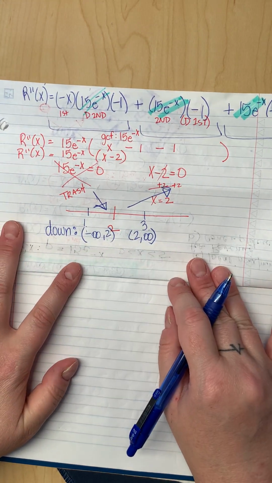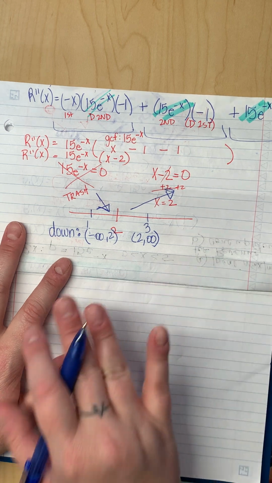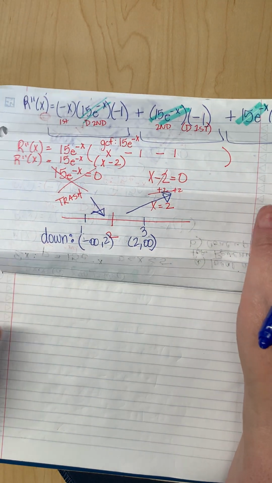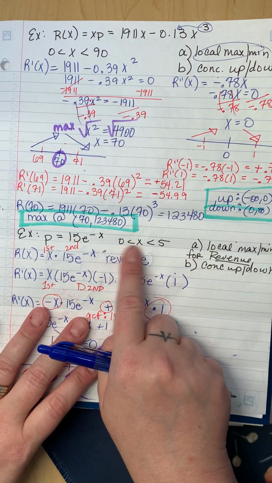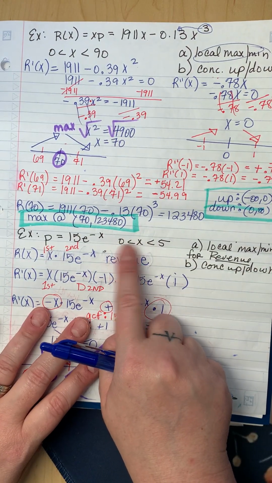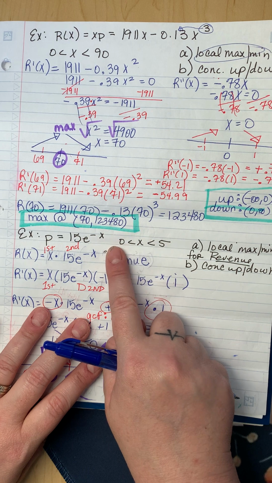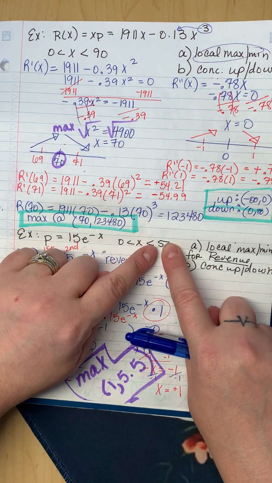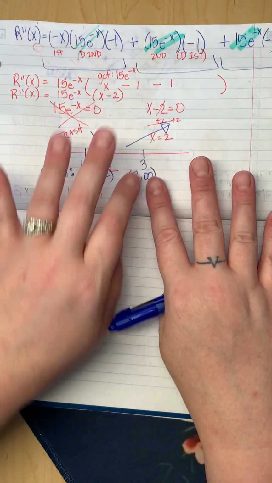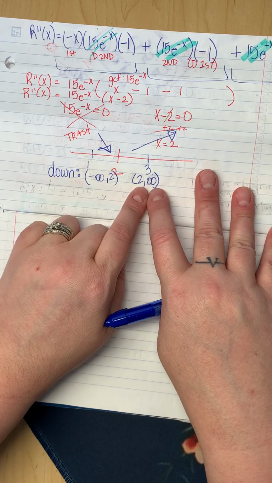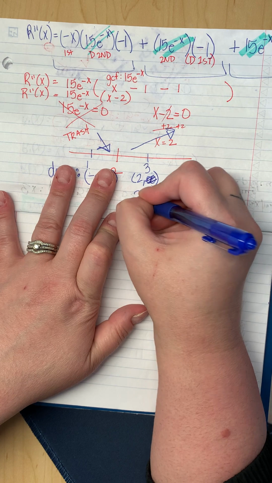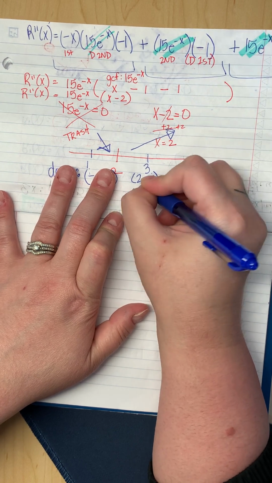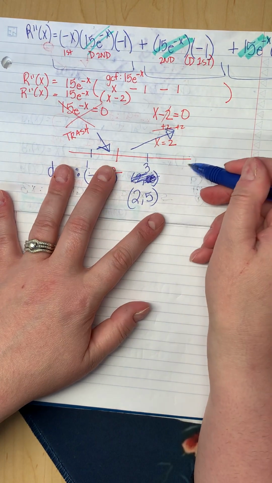But in this word problem, they gave us some restrictions. At the very beginning, they said the only x's we look at are from 0 to 5. So instead of putting infinity on the concave up, I'm just going to say 2 to 5, because we're not supposed to go past 5.